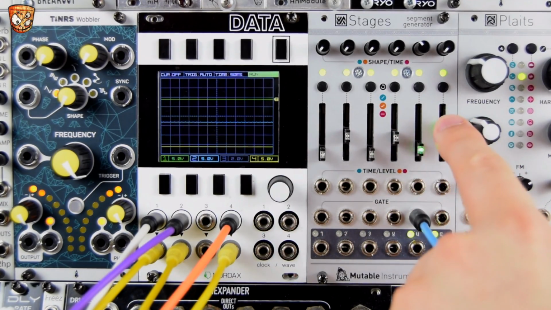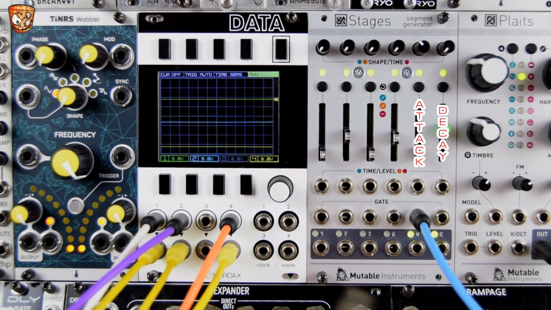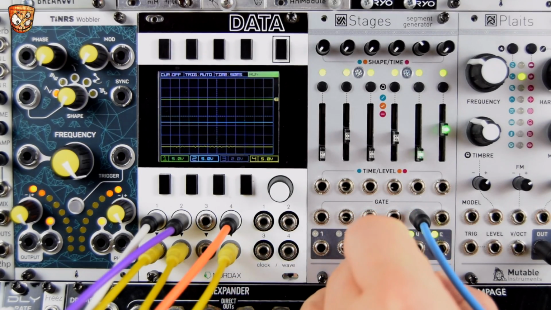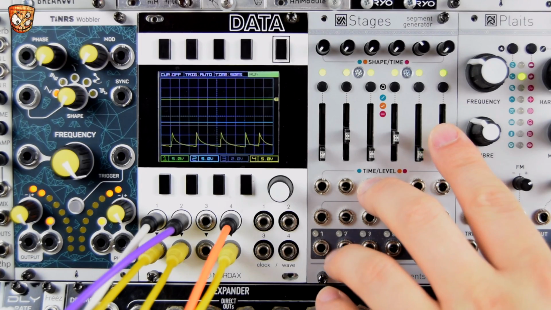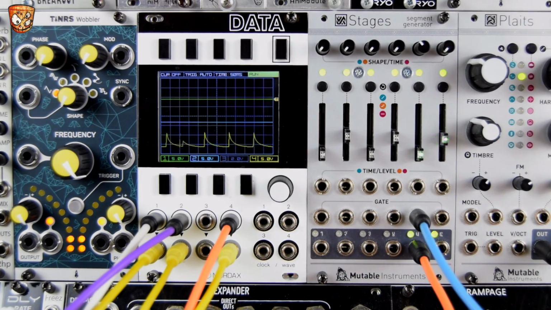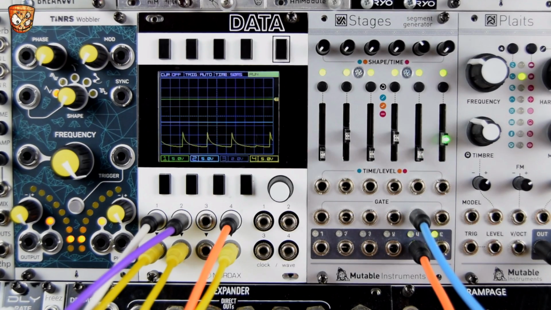This will now create a 2-stage envelope. If we patch that out into my VCA that has some cymbal-like noise in it, we have an attack and a decay.